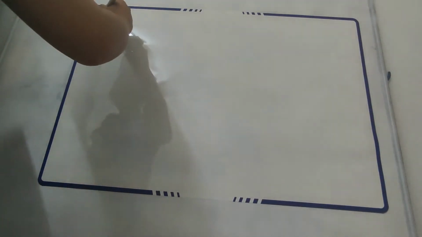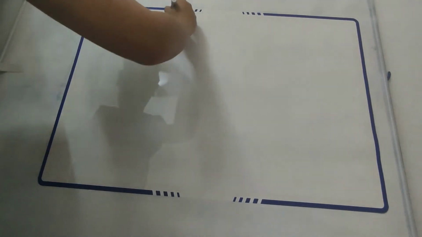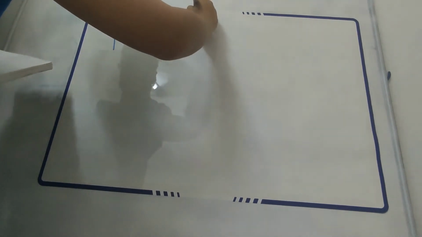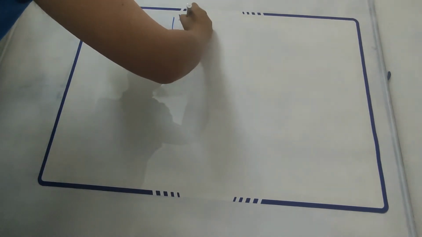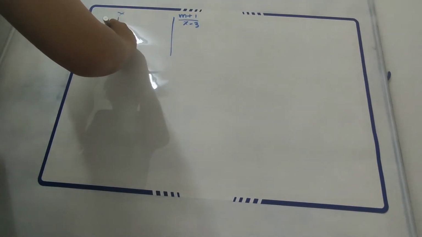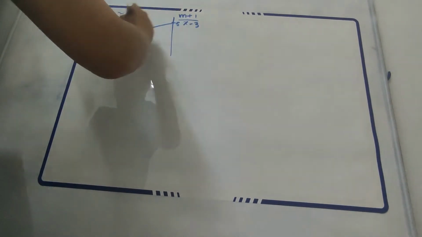Question number 14. From x to y, this is the diagram. Y, the codomain, the function, you have (m plus 1) divided by (x minus 3). And then from 2, we have a point linked to 5.